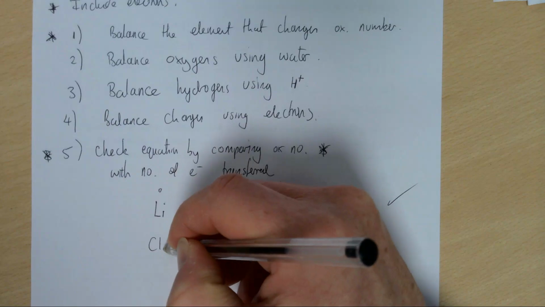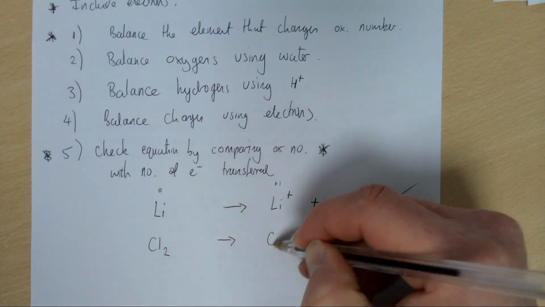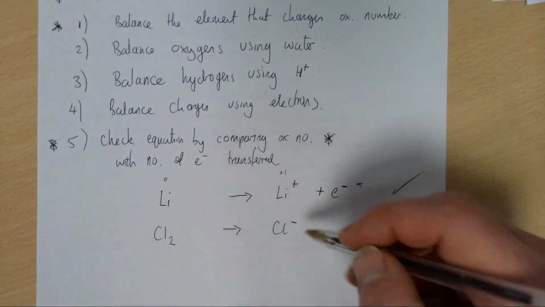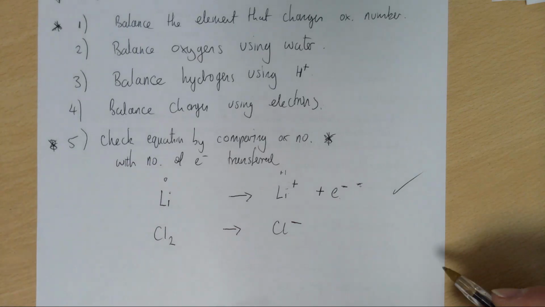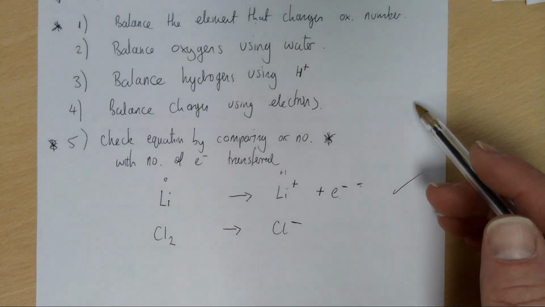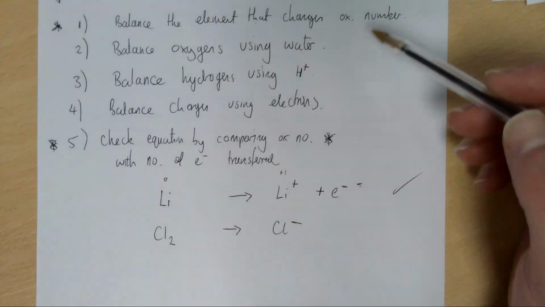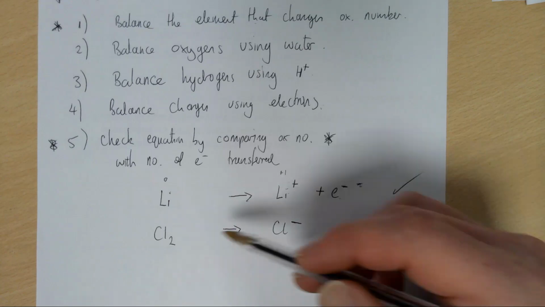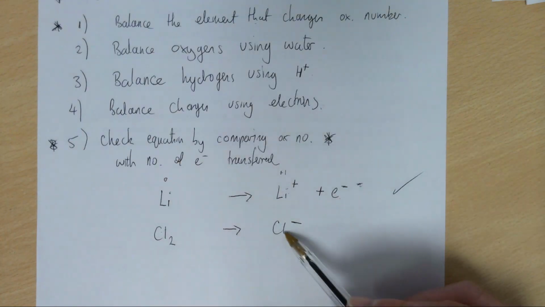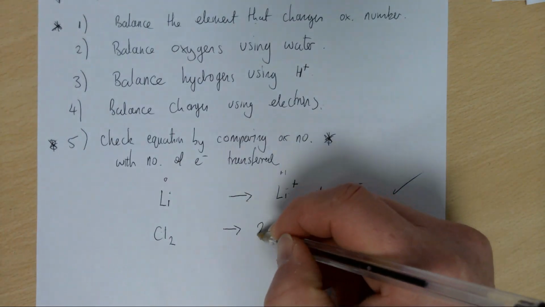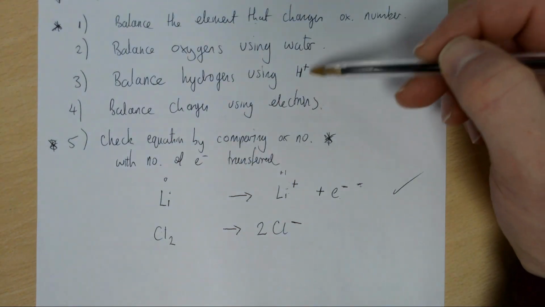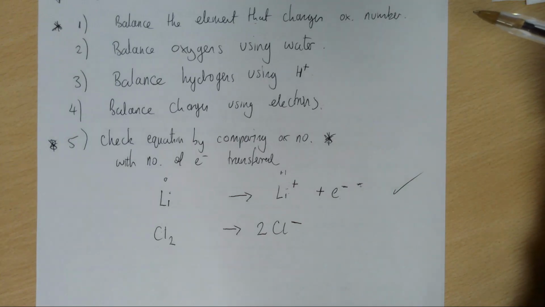And we'll do a slightly harder example, one you've seen before. So chlorine turning into chloride, something that happens in electrolysis. Well, it's the other way around to what you see in electrolysis, but it doesn't matter. So the first step is to balance the element that's changing oxidation number. Well, that's the chlorine. There's 2 chlorines on the left, there's only 1 on the right. So we balance that by putting a 2 in front of it. There's no hydrogens or oxygens to worry about, so we can skip steps 2 and 3 here.